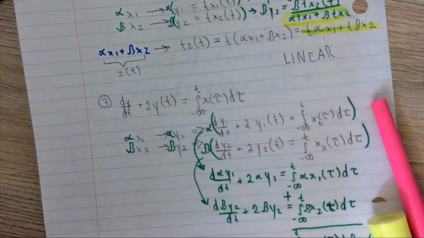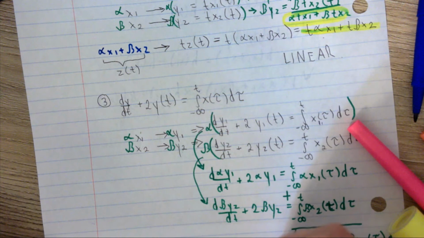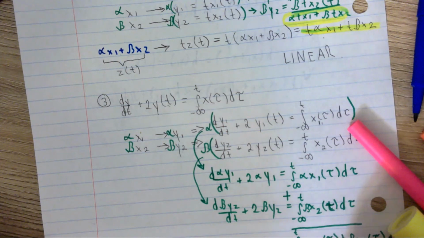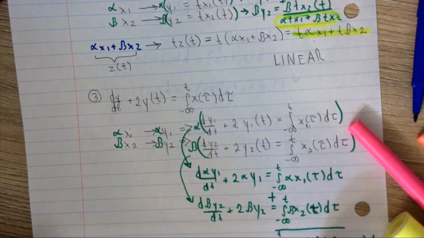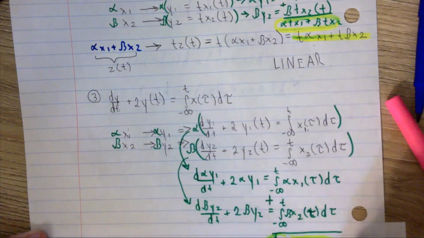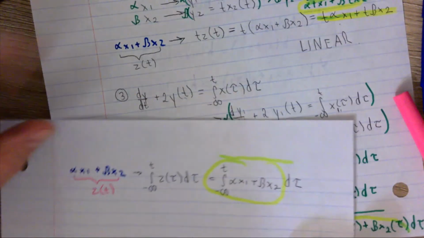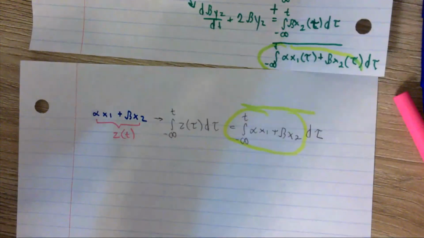which is going to produce our output. And our output is literally going to be, how does it modify this? That's going to be the integral from negative infinity to t of z(τ) dτ. Substitute in for z(τ): the integral from negative infinity to t of alpha x1 plus beta x2 dτ. Does that match with this one? Yes, that matches. So the two are equivalent. I just proved it using the property we know of. So since the two here are equal, that makes it a linear system. So this is linear.